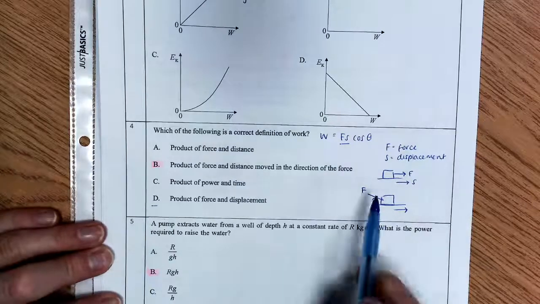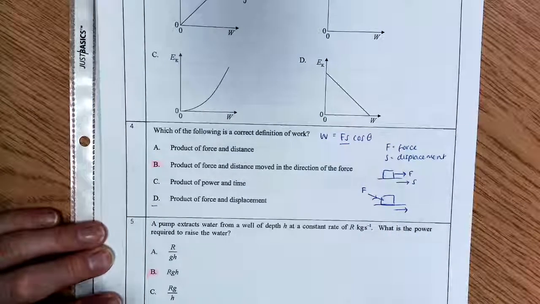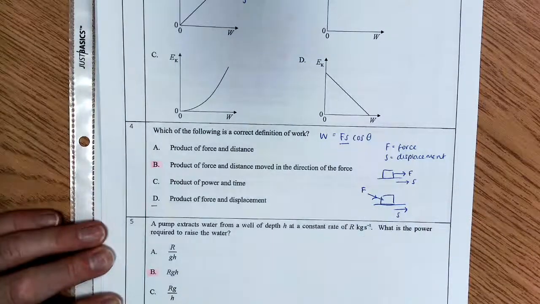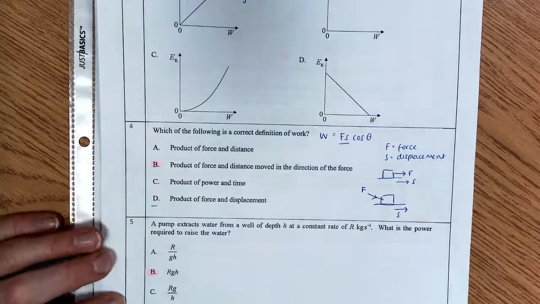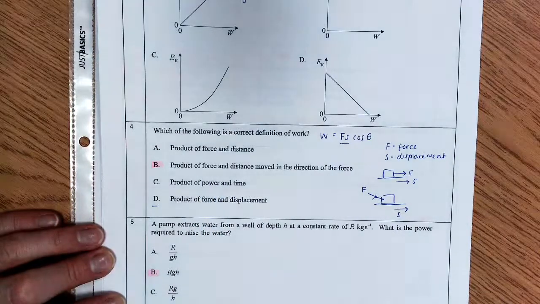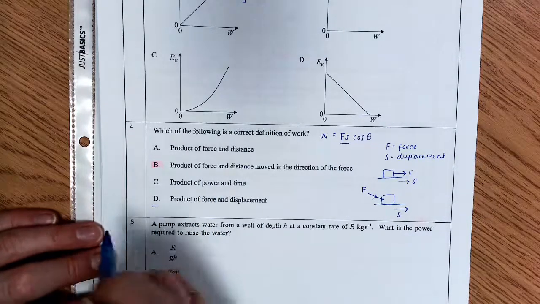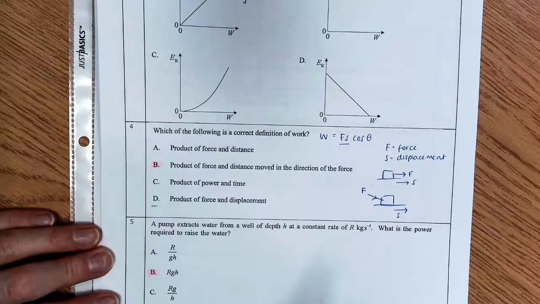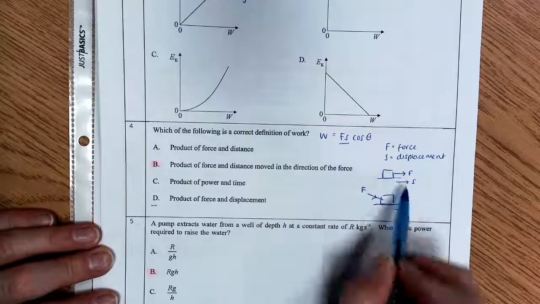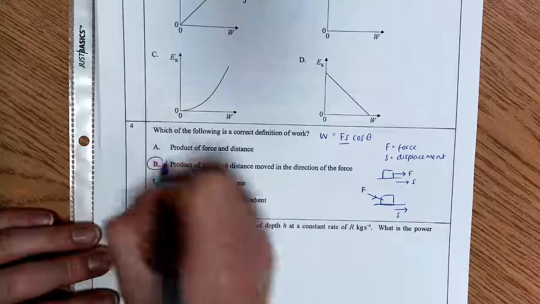We're still causing it to move horizontally, so S is still horizontal, but the force is no longer horizontal. So we need the product of the force and the distance moved in the direction of the force. That includes the cos theta section. So we need to have F and S parallel to each other, and that gets us B.